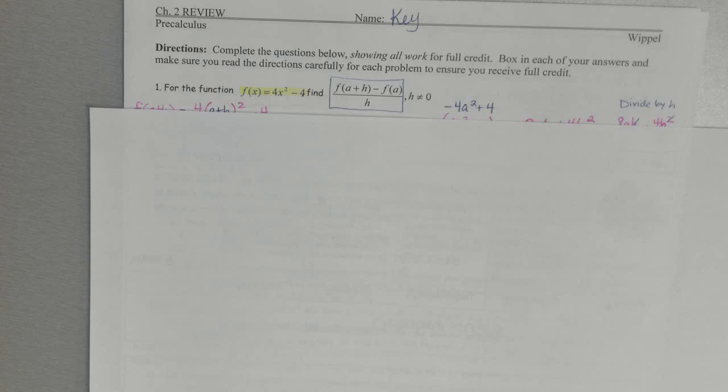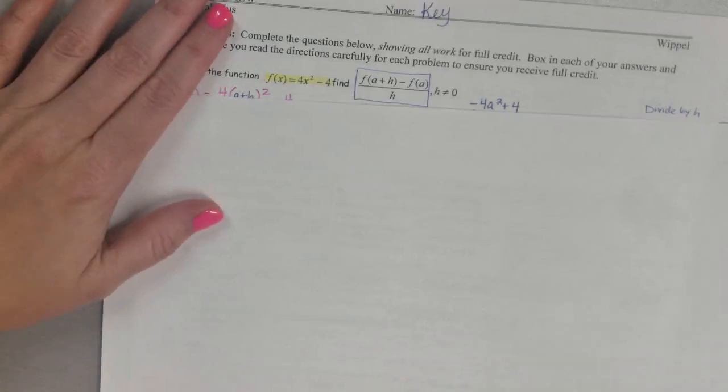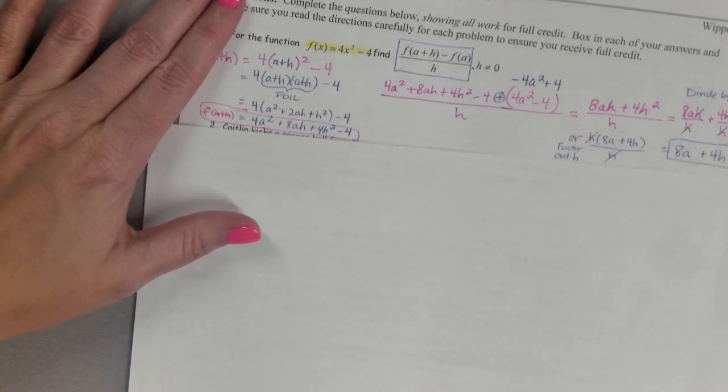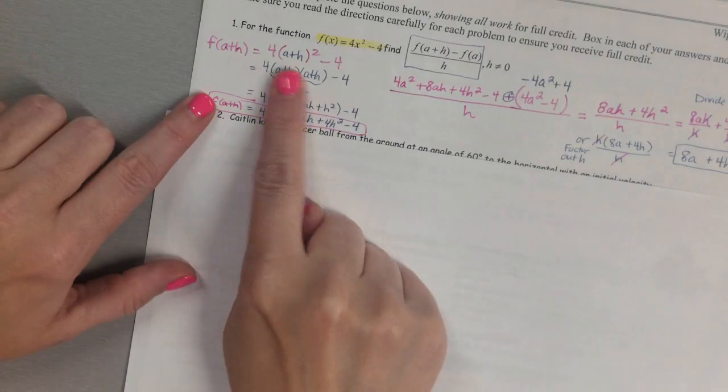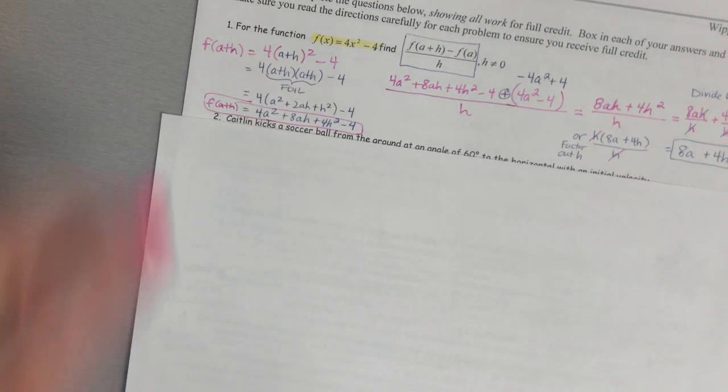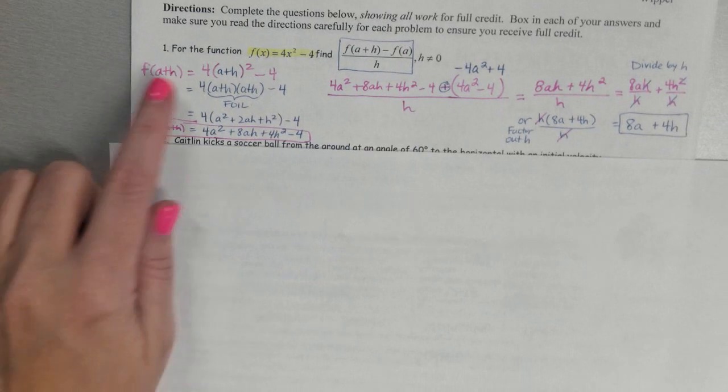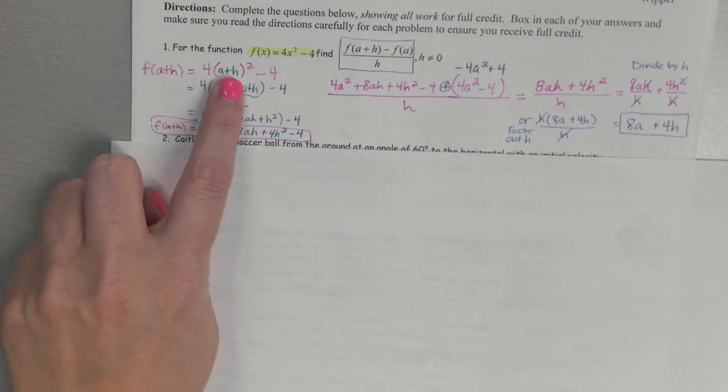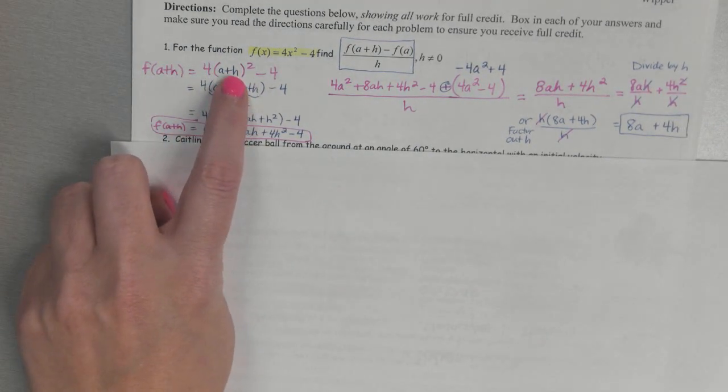All right, so for the function f of x, you have to find f of a plus h minus f of a over h. So when you're doing this, you have a couple options. What I like to do, so I don't have to write out my work a bunch of different times, is I'll find f of a plus h first, and here's my work for it. So f of a plus h just means you're plugging in a plus h for x.